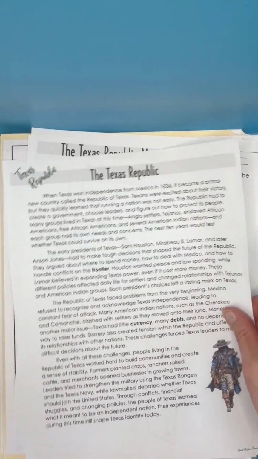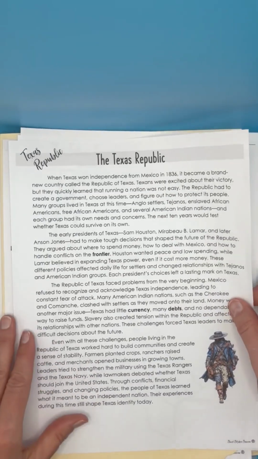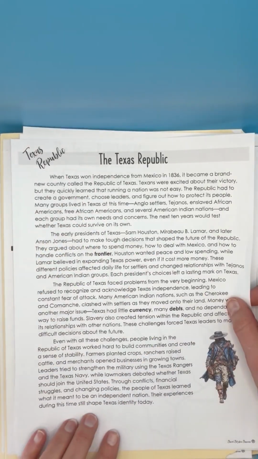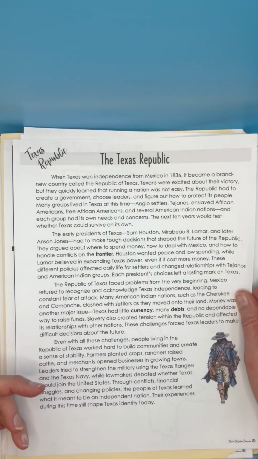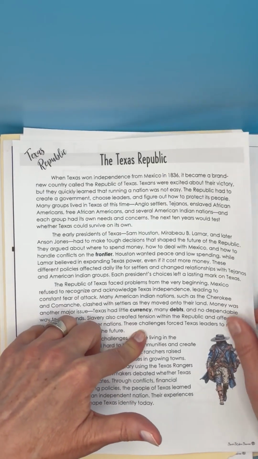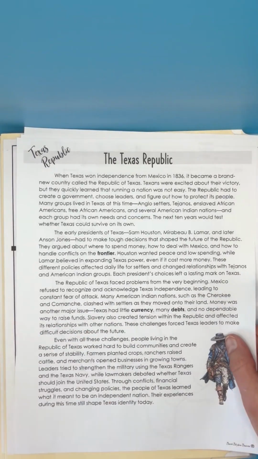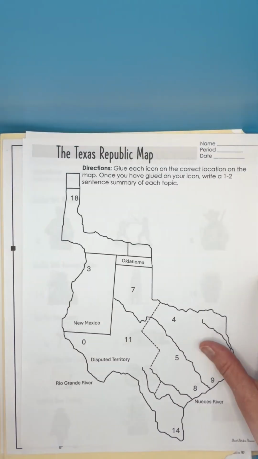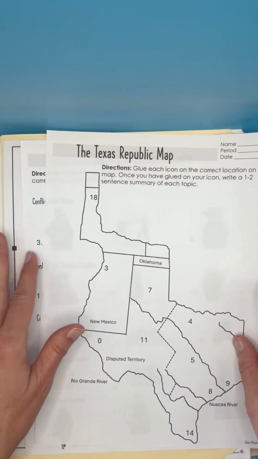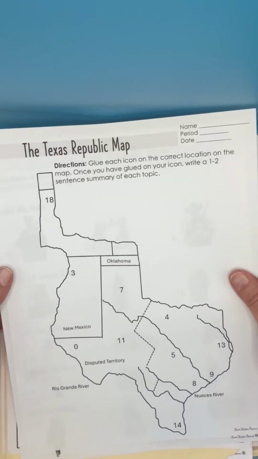Then you're going to take them to this 1-page overview of the lesson, of all of the conflicts that Texas Republic was addressing. And you're going to say, hey, what did you say in that preview? What matches up with the reading? So that's building that schema, getting them ready to dive into more detailed reading. Then students are each going to get their own copy of the note sheet, the Texas Republic map.